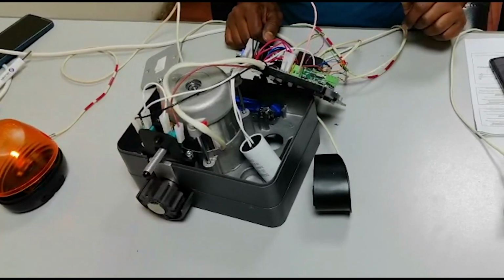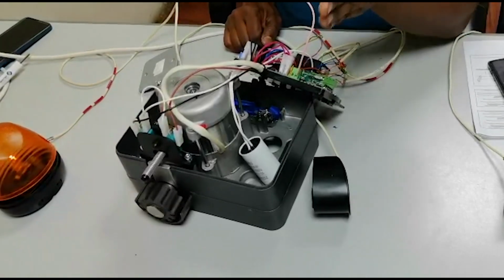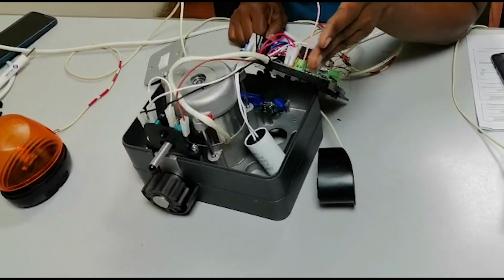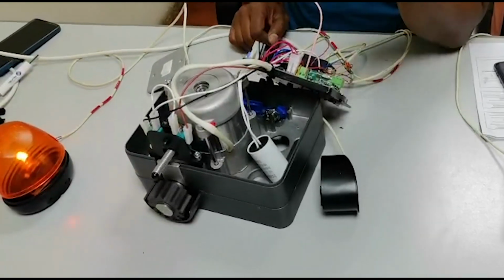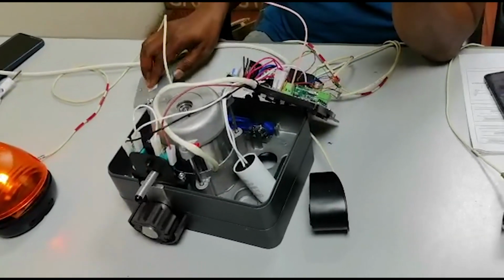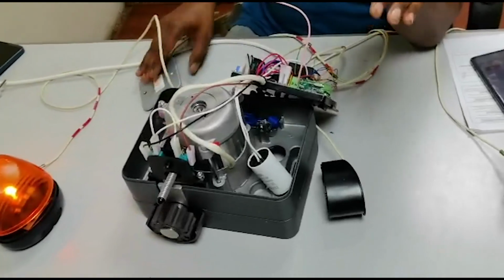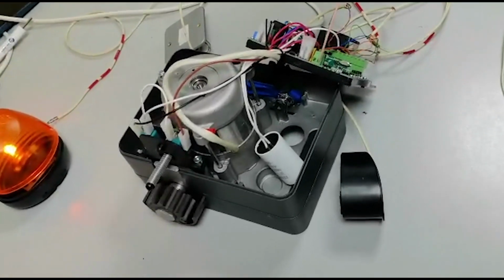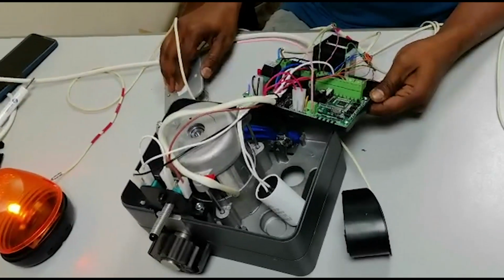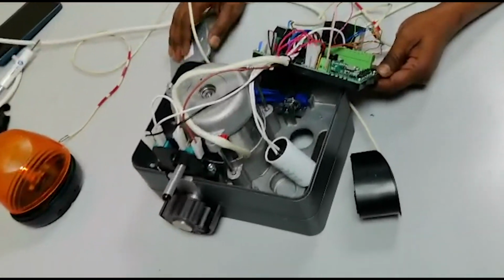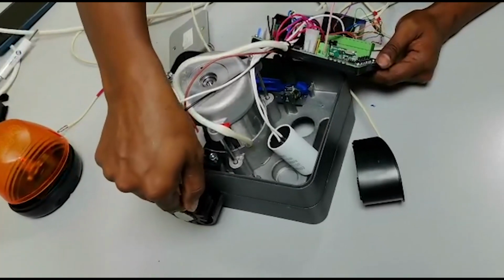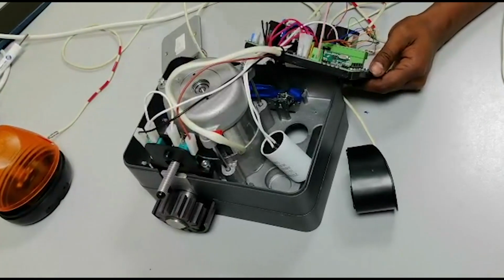Okay, see, we activated a 3 second automatic close. After opening it will automatically close. If you need automatic close, you have to press the remote button or push button, and it will activate the automatic close. If you don't need it, then no need to press the push button or any remote. Okay, gate closing is done.